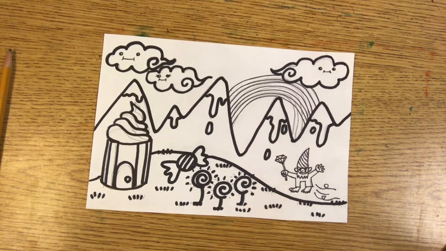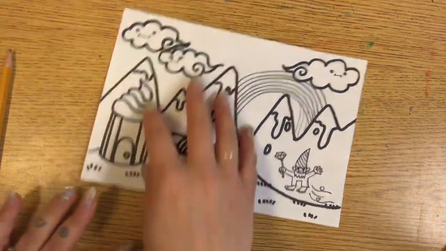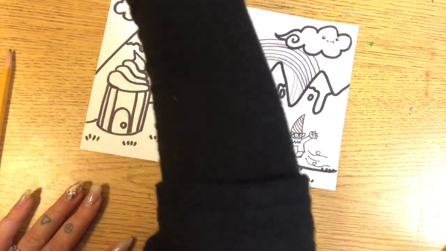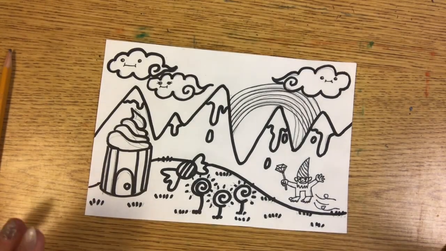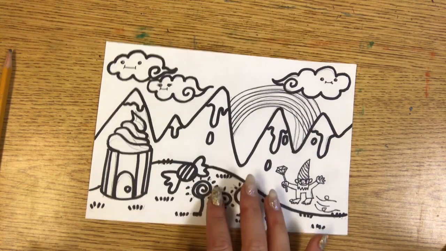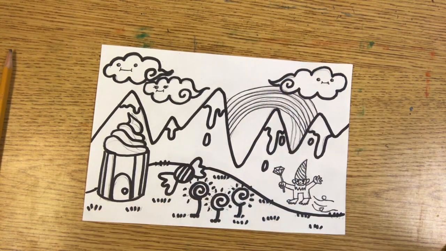Okay, so now I have traced, and the last thing we're going to do this week is to erase the pencils. So if you use something like crayons to trace, it might be kind of hard to erase just your pencils, so you can leave them. But if you use markers, you can erase the pencils. Like you can see, I have some pencils here and here showing. If you erase that, it's gonna look extra neat.